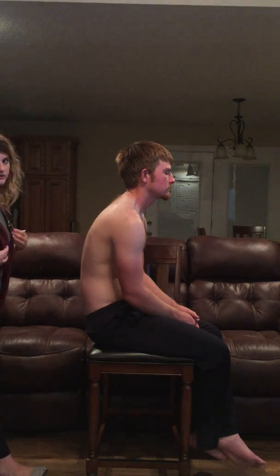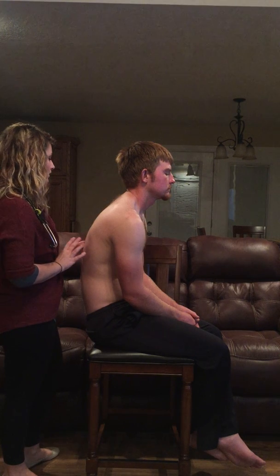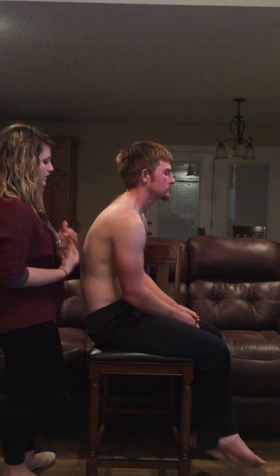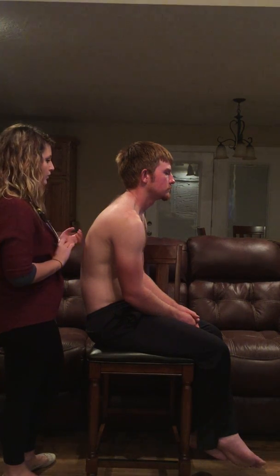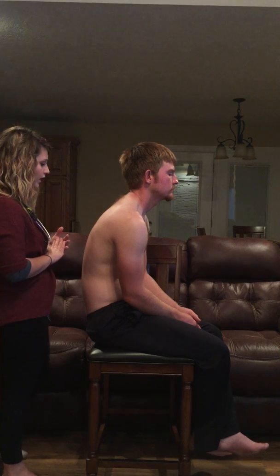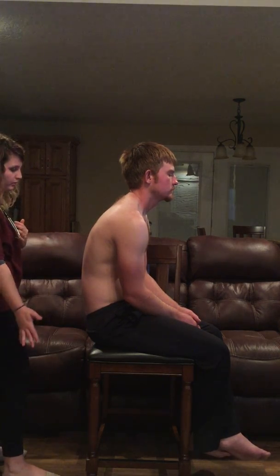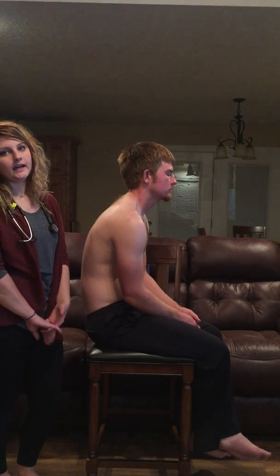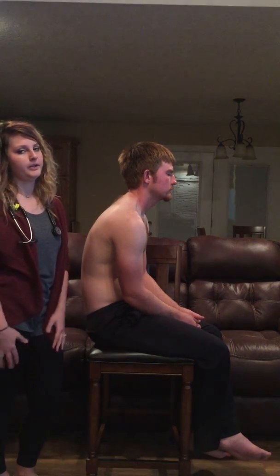And posterior breath sounds are clear bilaterally as well. Good breath sounds on both sides. Not noticing any wheezing or any kind of difficulty with that. So at this point, that concludes our cardiac and neurovascular and pulmonary assessment.